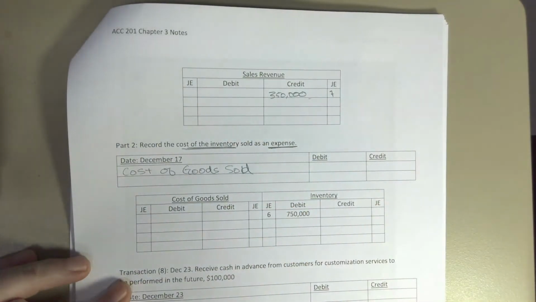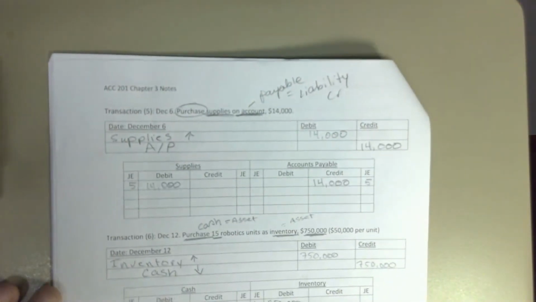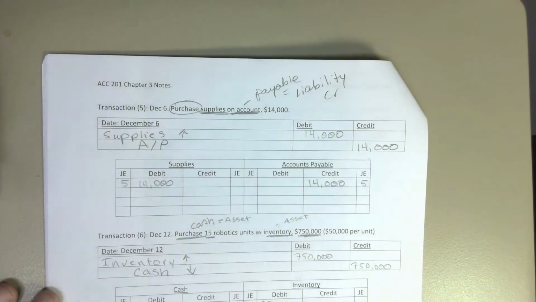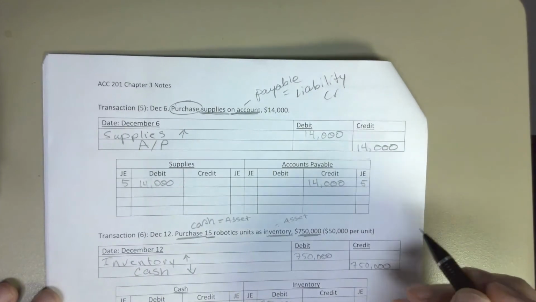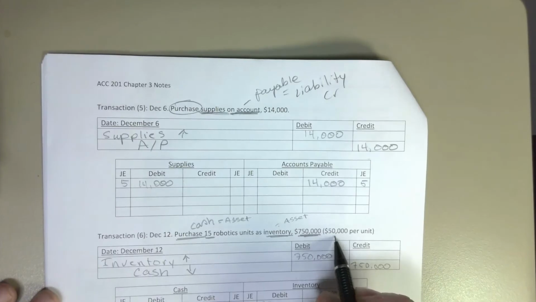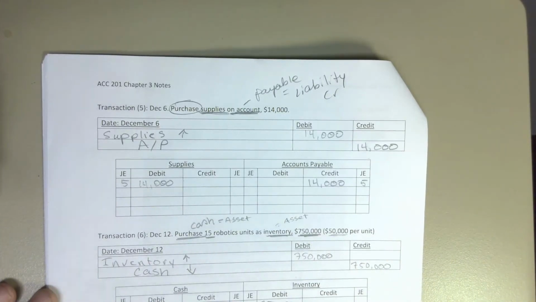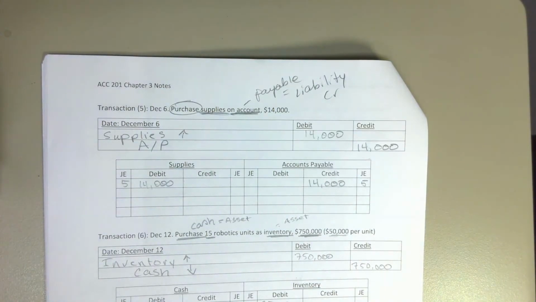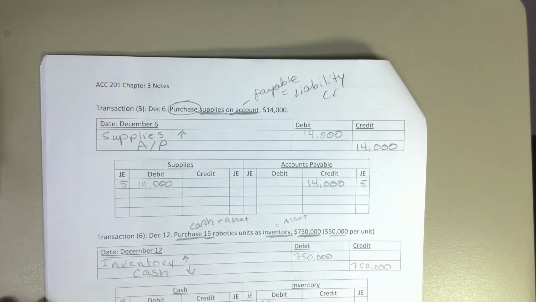How do we know how much to charge for this? Well, we have to look back at some other accounts, right? We'll start at transaction number 6. Sorry, look at other transactions. We paid $50,000 per unit. That was our cost per unit. How many did we sell? We sold 5.